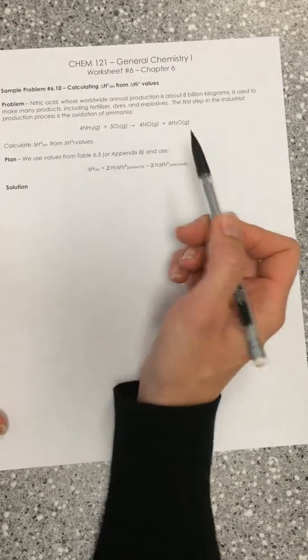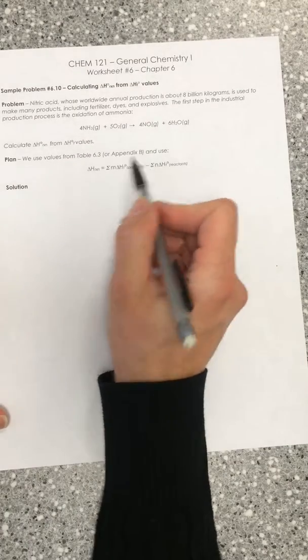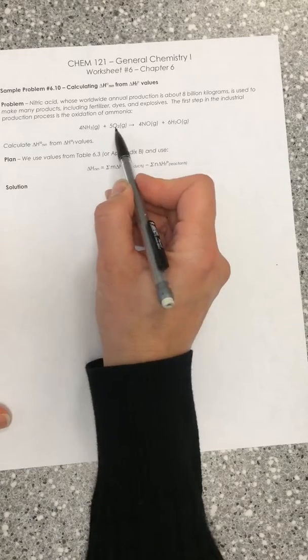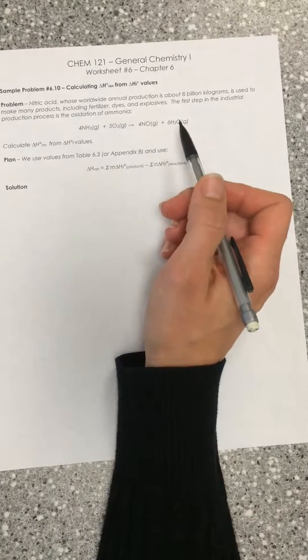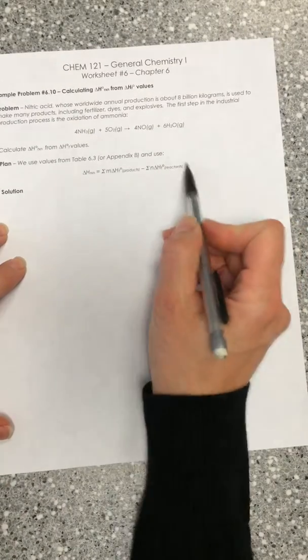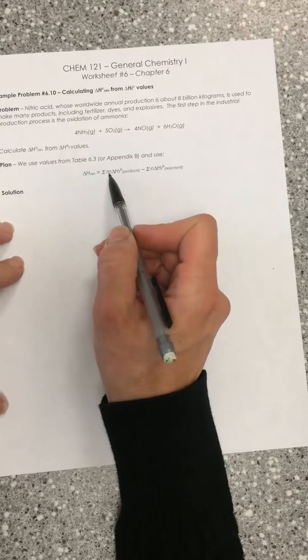Maybe the problem will tell you to calculate from delta H f values, but if you're not told that, if you're just given an equation and asked to calculate delta H, you're probably going to want to use Appendix B. Now, the caveat for this is each of these species has to be present on Appendix B, or you can't use this method.